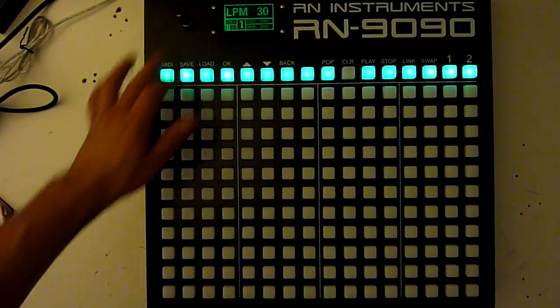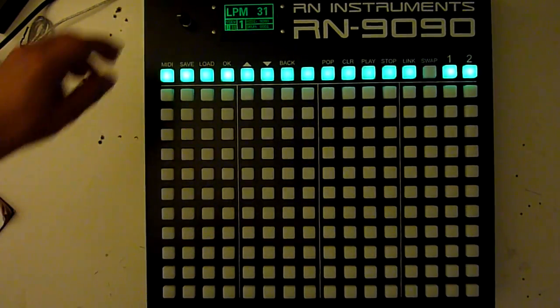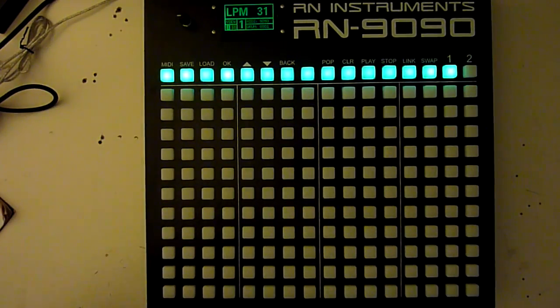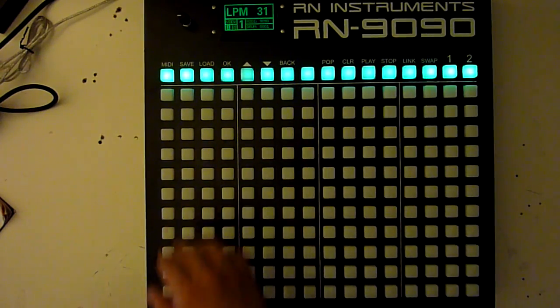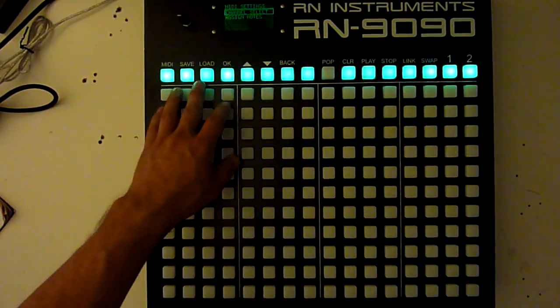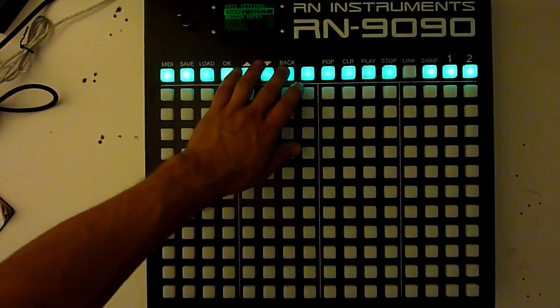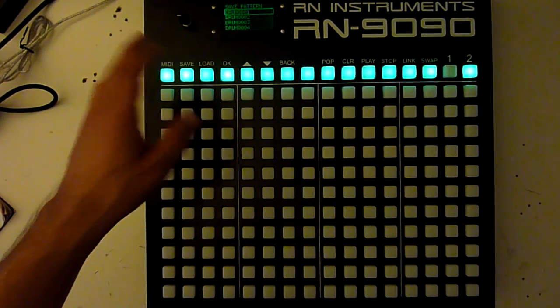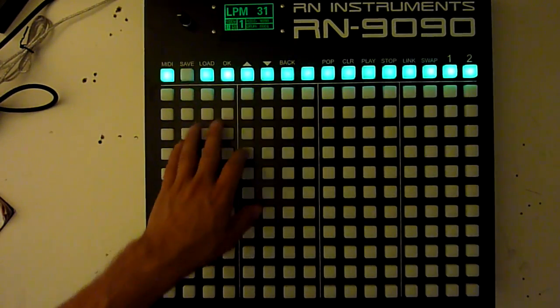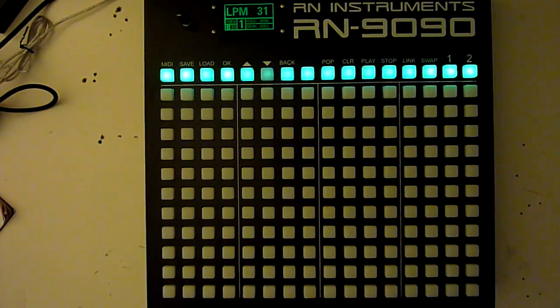And I have a screen here, which is a 128 by 64 pixel display that I've set up to display information like what the tempo is and what page you are currently looking at, what page is currently being played, and you can use it to interact with the different menus that I've set up here. I have a MIDI menu where you can change the MIDI channel assignment, or you can look at what the MIDI note assignments are. I have a save menu where you can save drum patterns, and I have a load menu where you can load drum patterns.